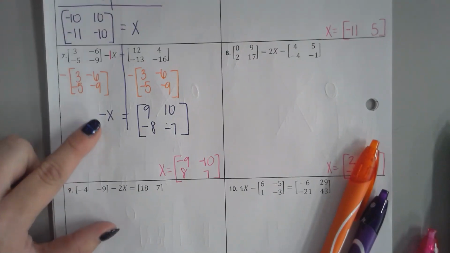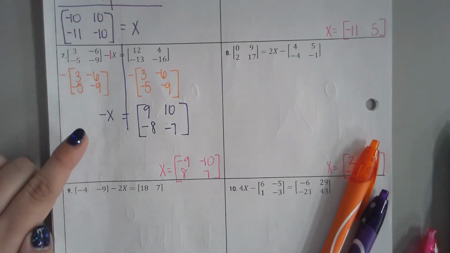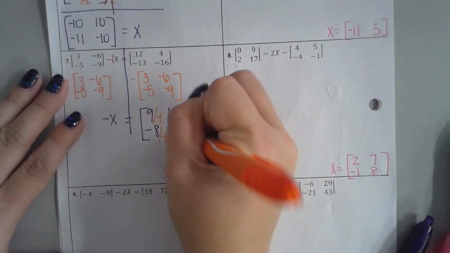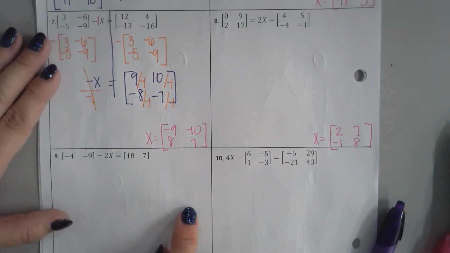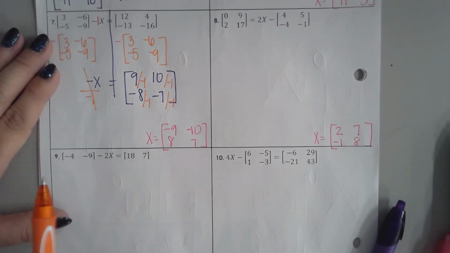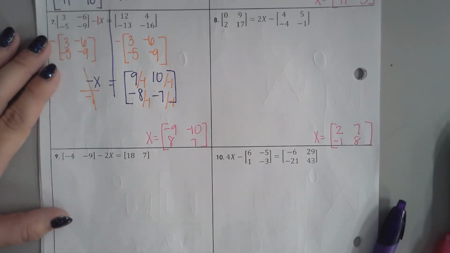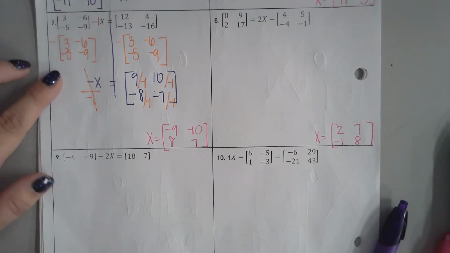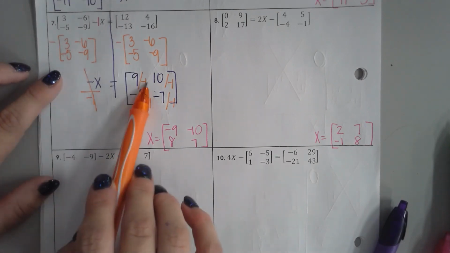When you get a negative x, you have to divide everything by negative 1. This is number 7. Your final answer should be negative 9, negative 10, 8, 7. Why are you dividing by 4? We're not subtracting by 4. It's divided by negative 1.